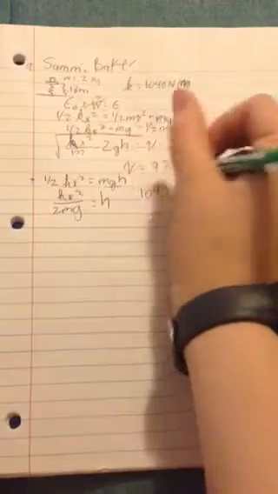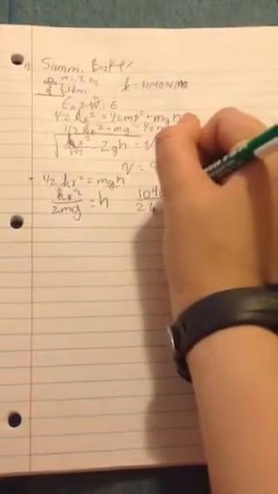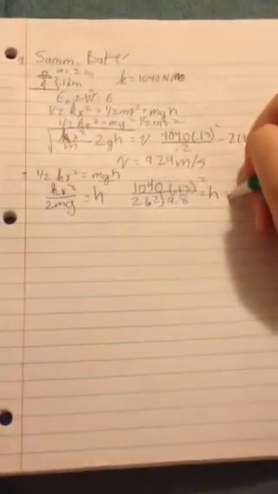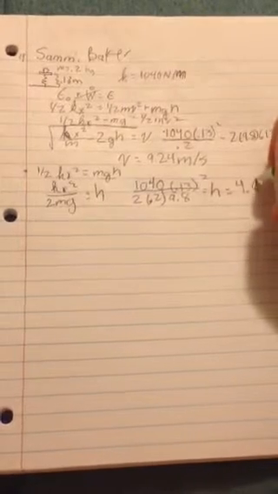So you have 1040 times 0.13 squared over 2 times 0.2 times 9.8 is going to equal your height, which is 4.8 meters.